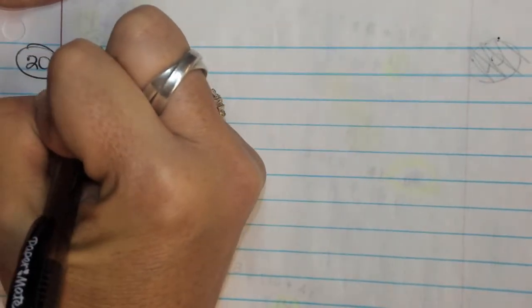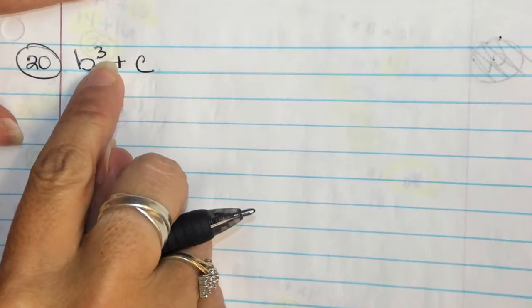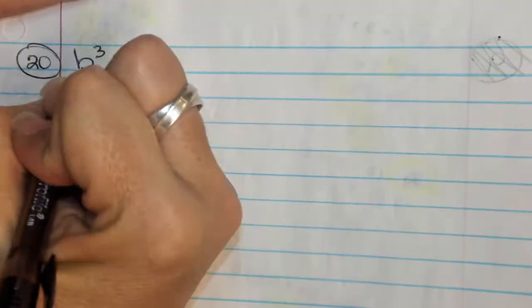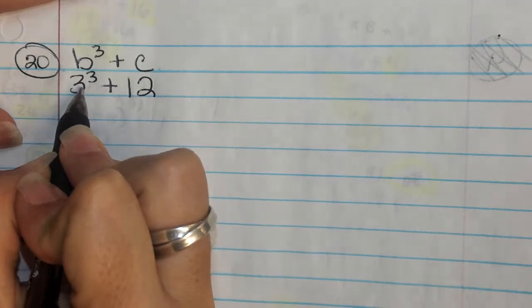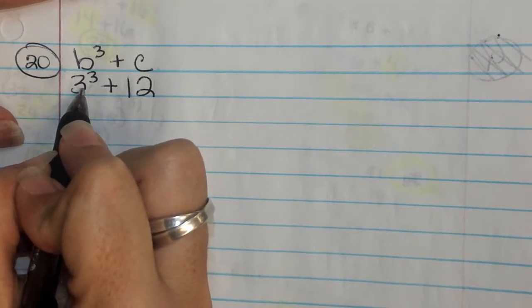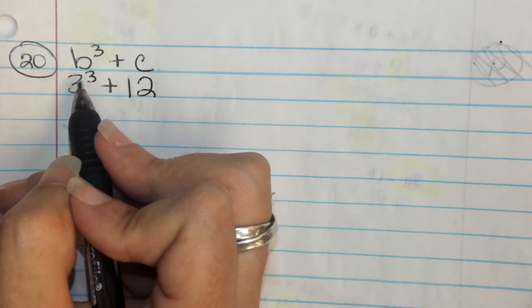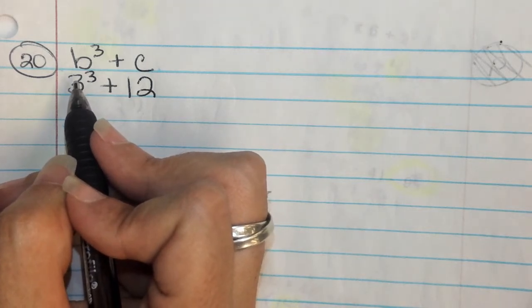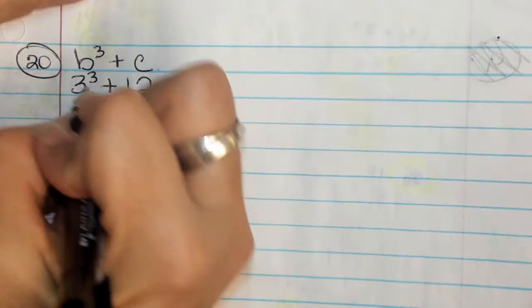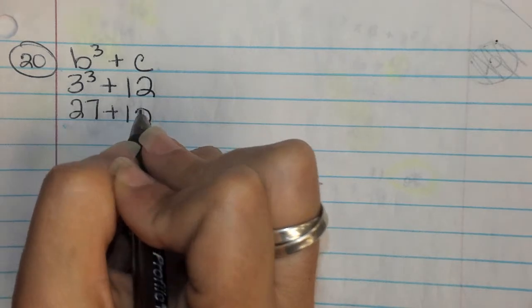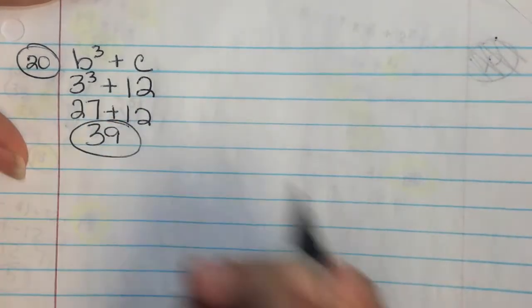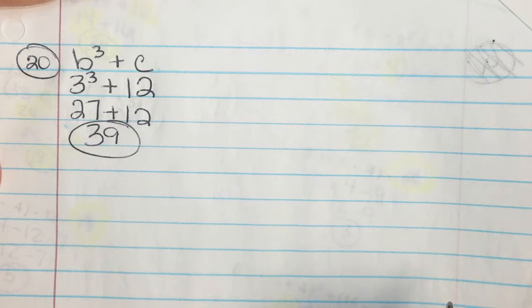Okay, on 20, I like that you're seeing the first time something really cubed. Cubed means to the 3rd power. So it is 3 cubed plus 12. You have to slow down. This means 3 times 3 times 3. So 3 times 3 is 9, times 3 is 27. That means 27 plus 12, which is 39. 3 times 3 times 3.